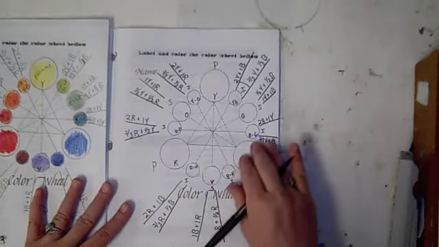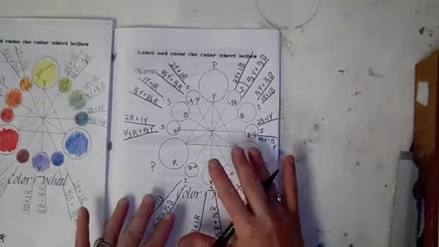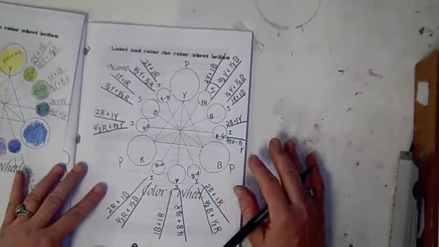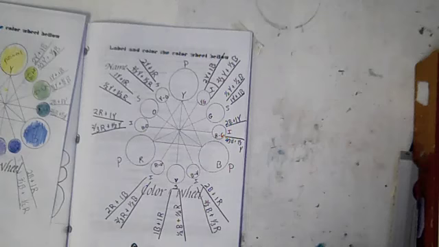Okay, finish up. Make sure you've got all these done. You have to have this completed for this page to be done. Make sure you've got all your formulas, and we are going to pass out colored pencils.